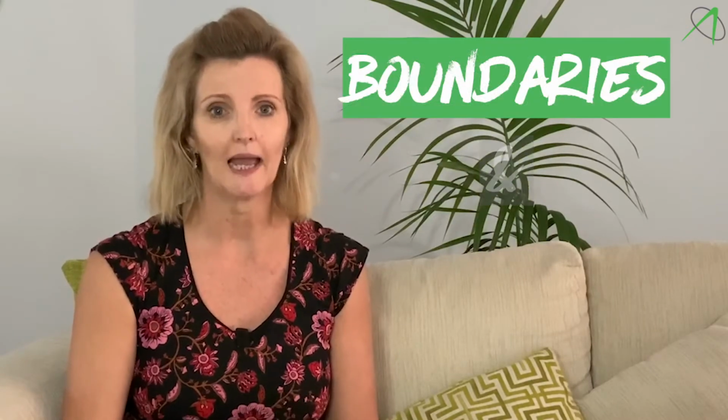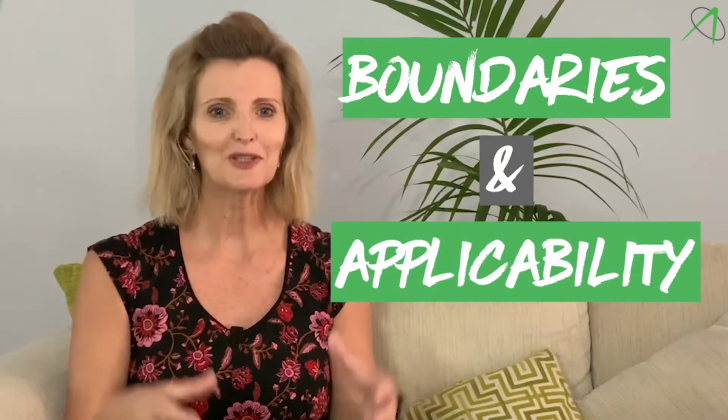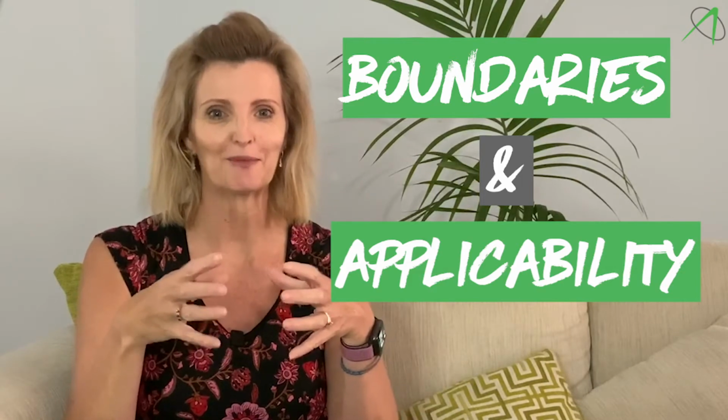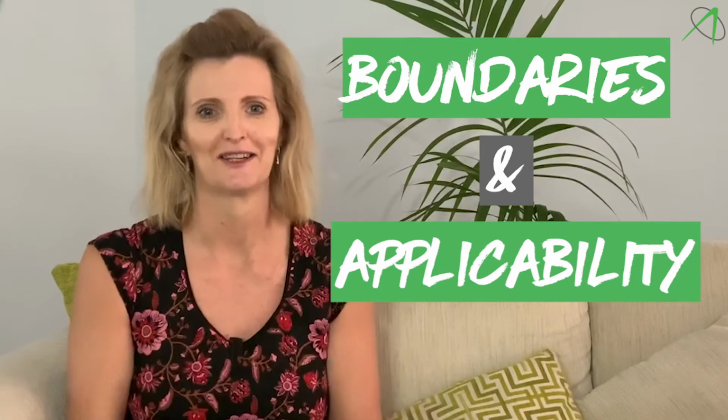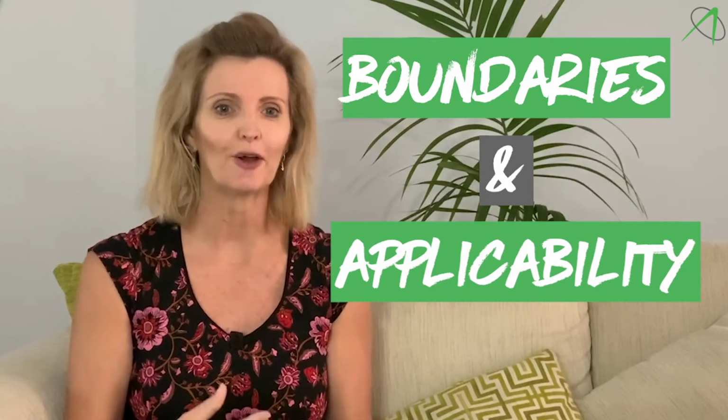The words that stand out to me here are boundaries and applicability. I always do this when I talk about scope and boundaries and applicability. It's almost like putting a fence around the system so we know what activities, what products, what services, and even locations are included in the management system.